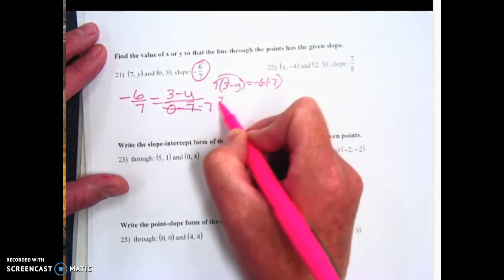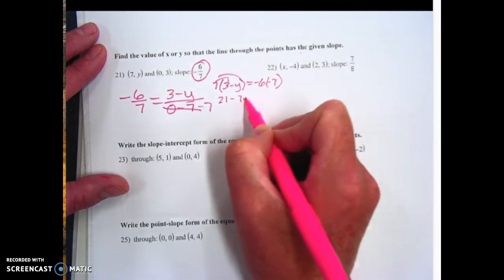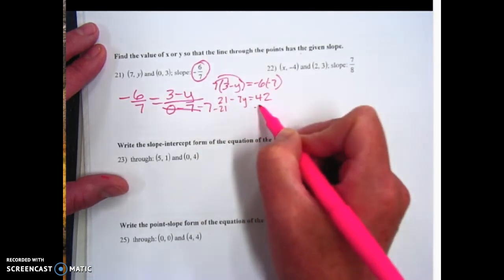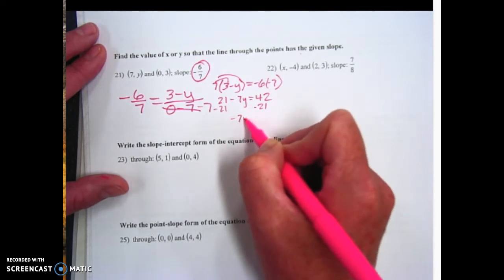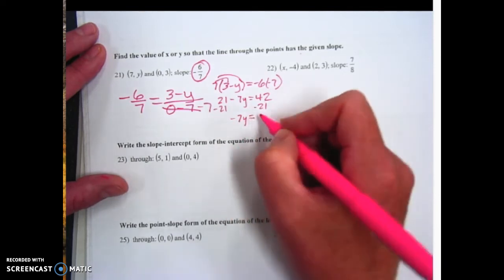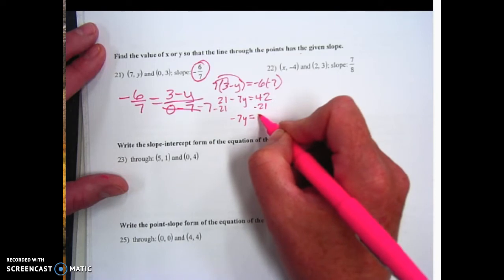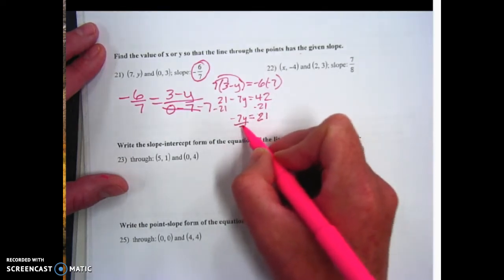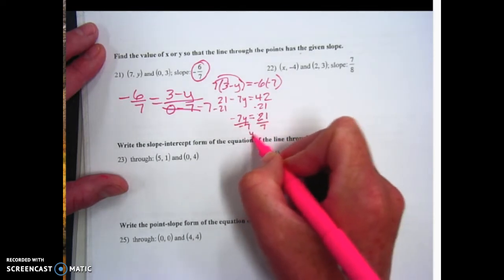Distribute over here, so you have 21 minus 7y. Over here you have 42. Subtract 21 from both sides. So negative 7y equals 21. And then divide by negative 7. So y is equal to negative 3.